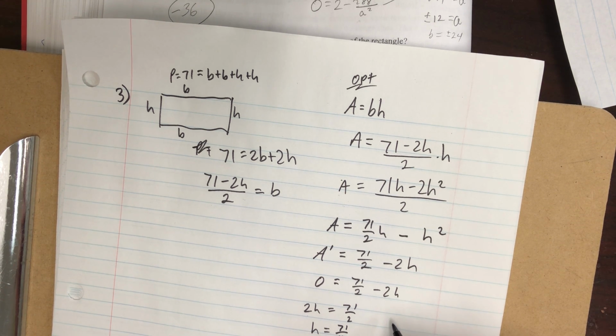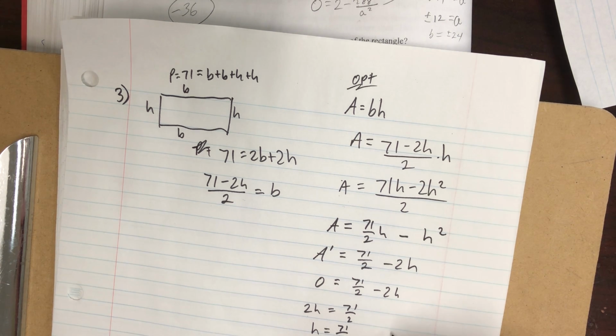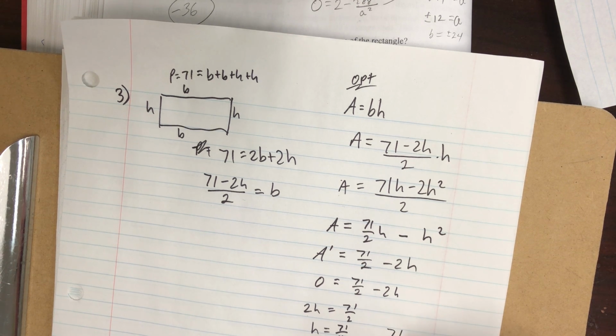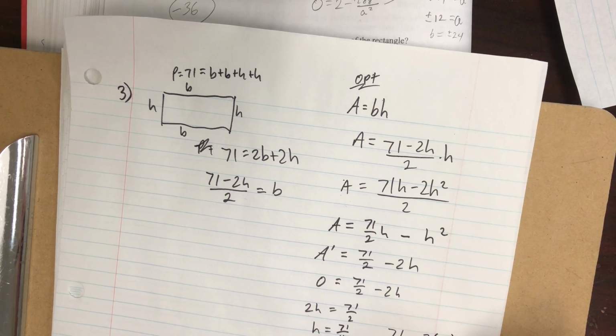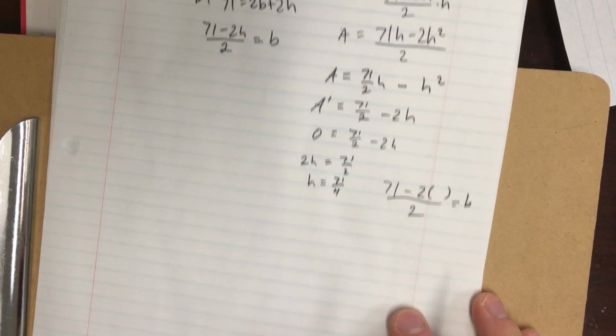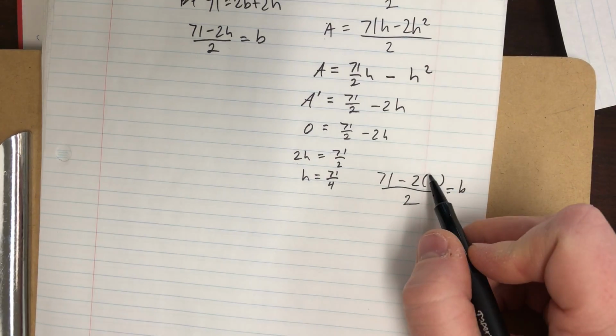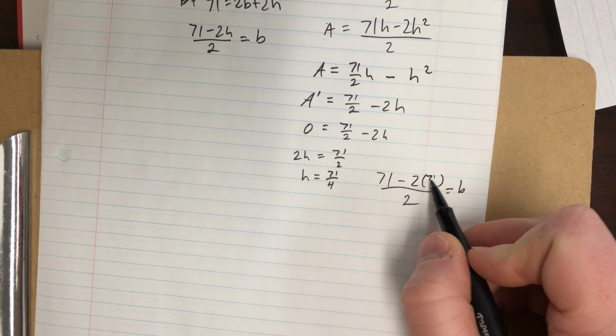The base is annoying, but okay. Because I know that 71 minus 2H over 2 is equal to my base. I'm going to commit. I'm going to keep on going, keep on doing fractions. 71 over 4.